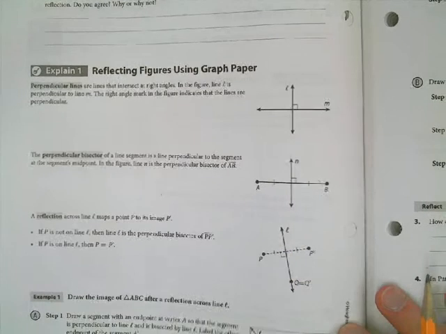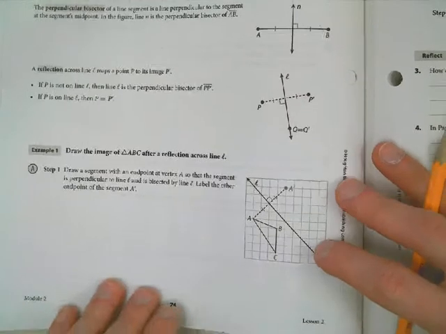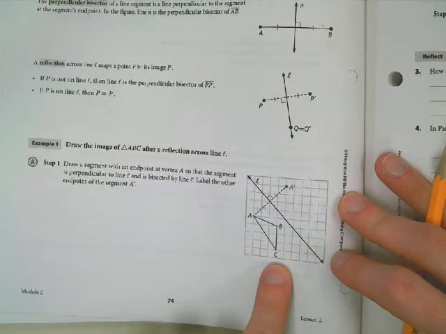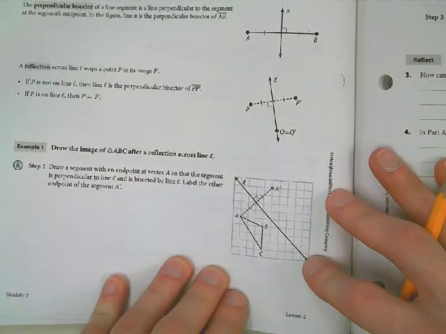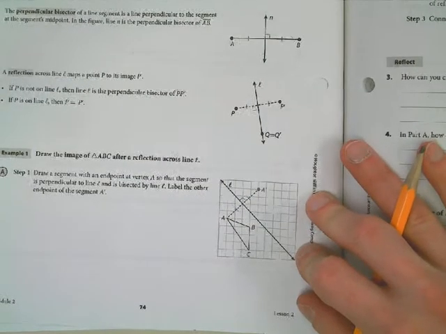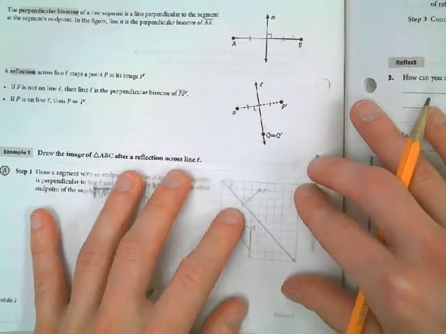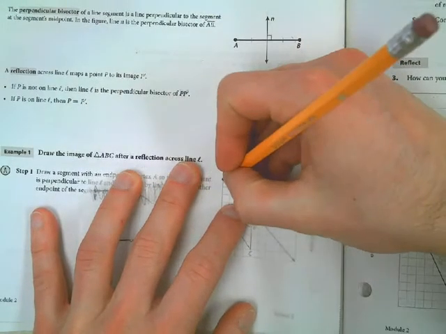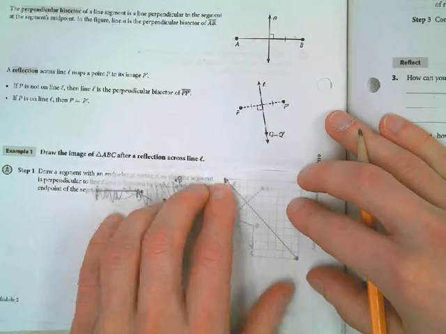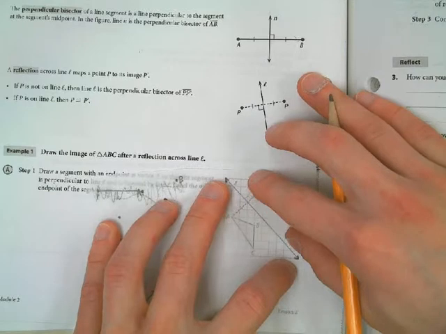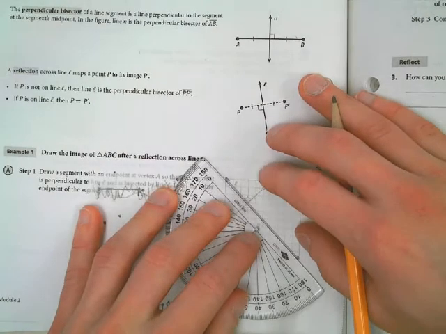So let's take a look at how to do reflections using our line of reflection, L. We have a couple options. Option one, we could take our patty paper and trace our line of reflection. Make sure you include the arrows too, because the arrows will help you match up the line. So draw those arrows in, and we'll draw our line of reflection.